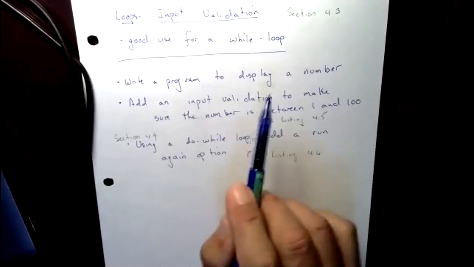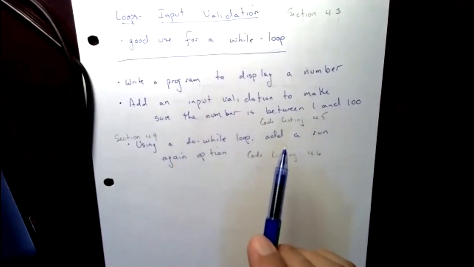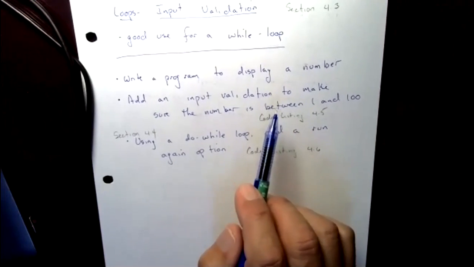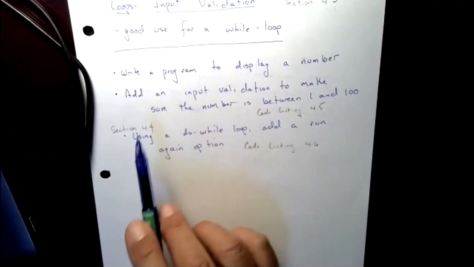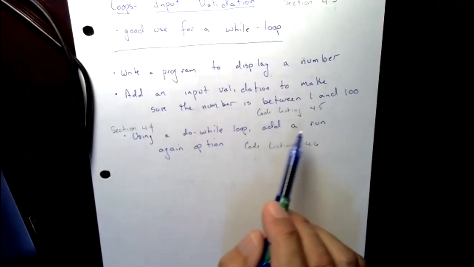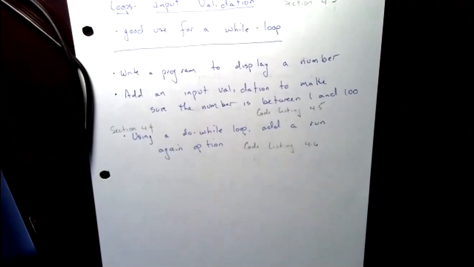which we did. Okay, we didn't do this exact example, but we modified something we'd already done. I wanted you to be touching keys and working on your own. Use a do while loop to add a run again option. We did it in 3. I can name that tune in 3 lines, plus braces.